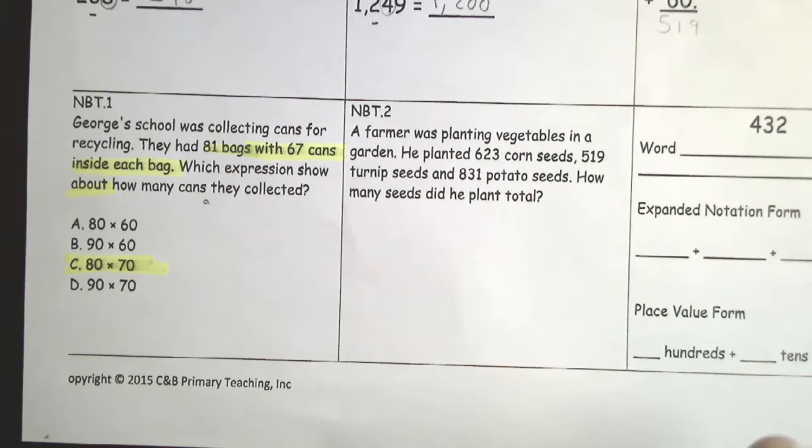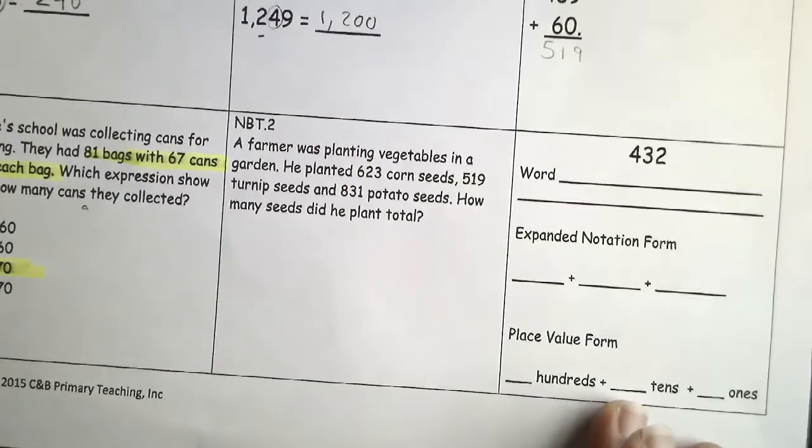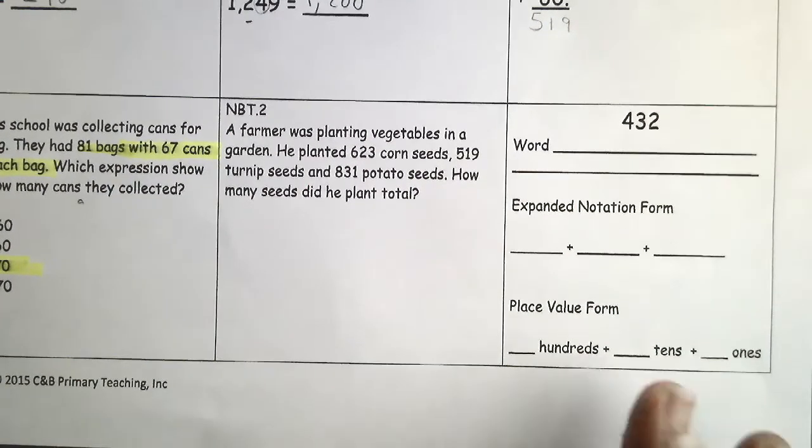All right. So well done if you got that answer. Now let's move to the next one. Ooh, trying to fix it for you. See, nice. Okay, there we go.